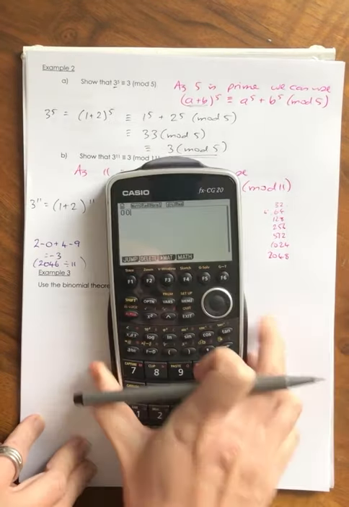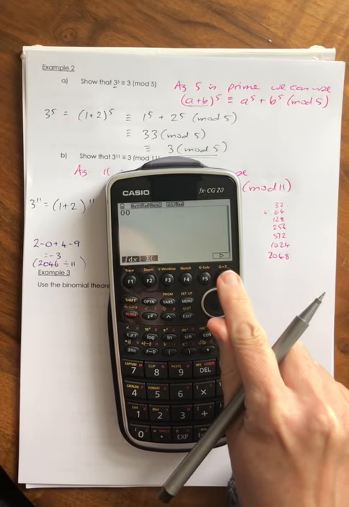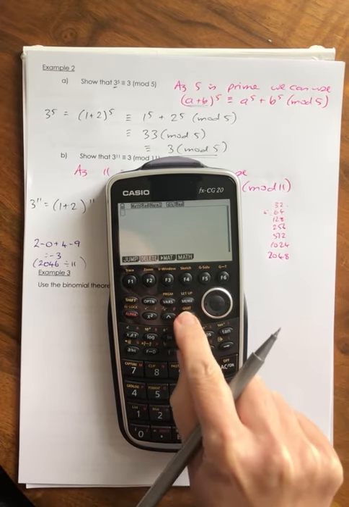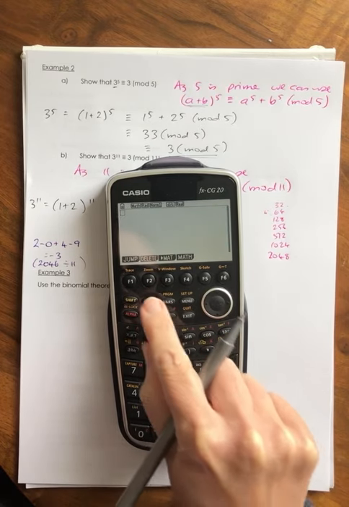And again, the calculator, math, I keep pressing this button and it doesn't get me anywhere, does it? Jump math. No, that's a matrix. Option.